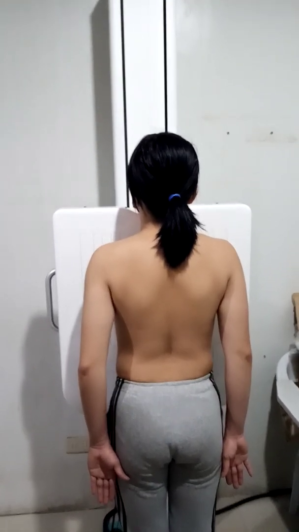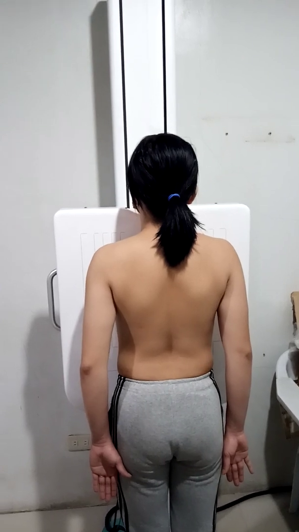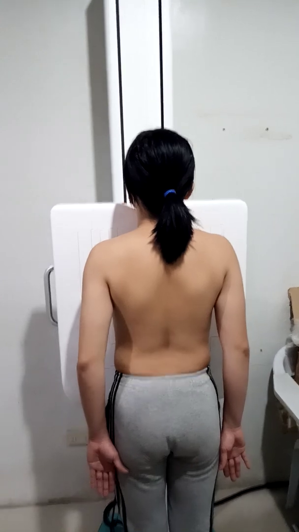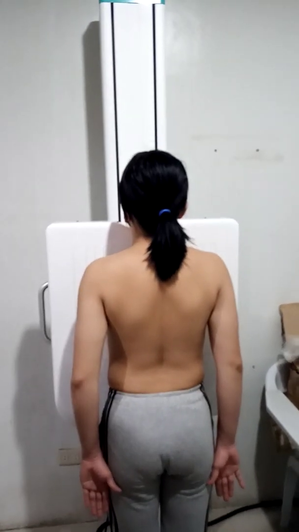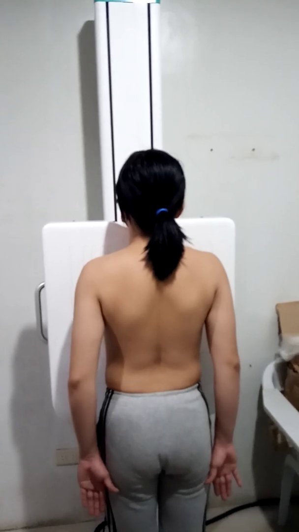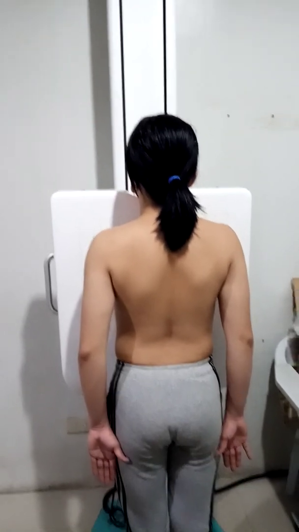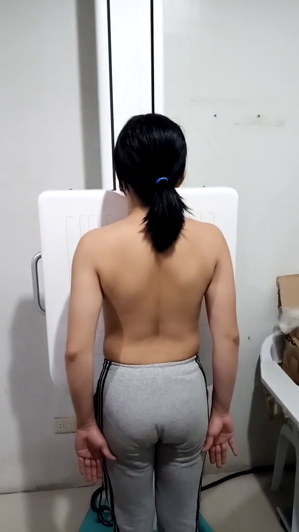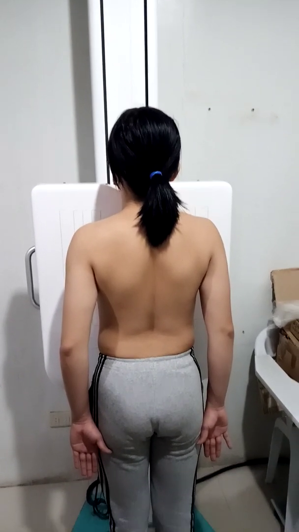Next one is the respiration. Before exposing the patient, make sure that you instruct the patient to suspend his or her breathing. It's full inspiration to depress the diaphragm. The next one is the SID that we're going to use, which is 72 inches.